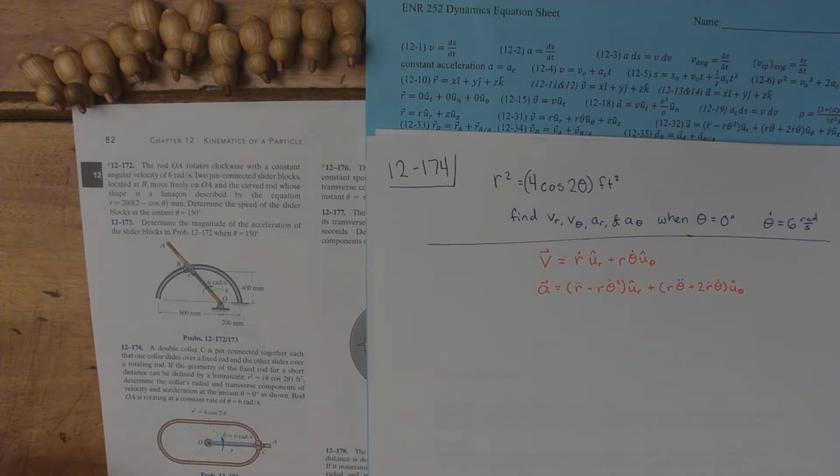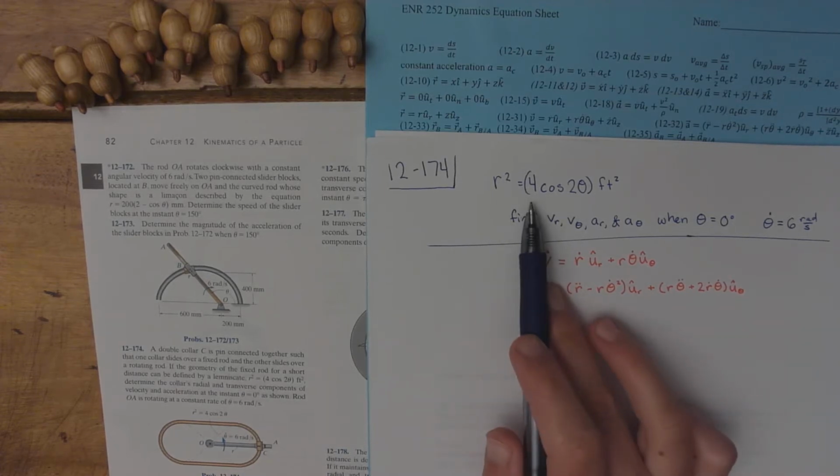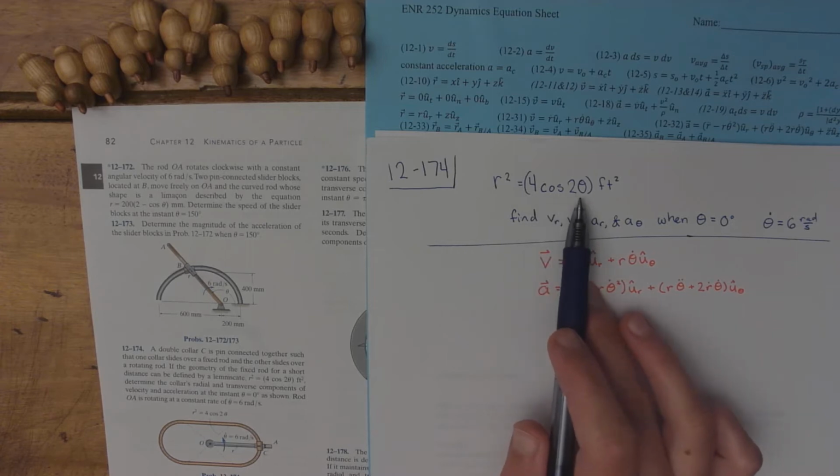This is problem 174 from chapter 12. A double collar C is pin connected together such that one collar slides over a fixed rod and the other slides over a rotating rod. If the geometry of the fixed rod for a short distance can be defined by a lemniscate, r squared is equal to 4 times cosine of 2 theta.